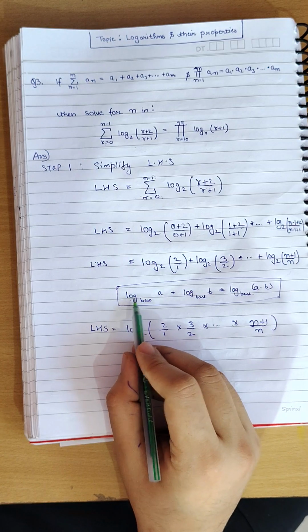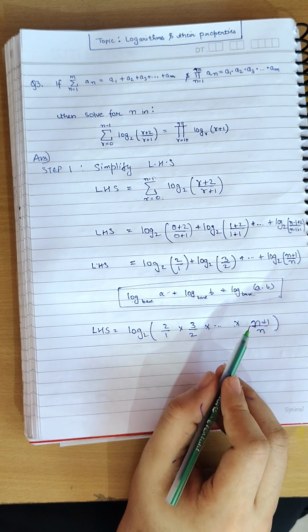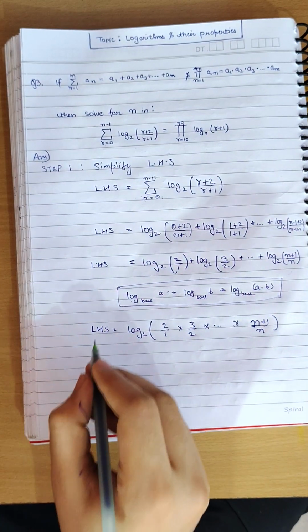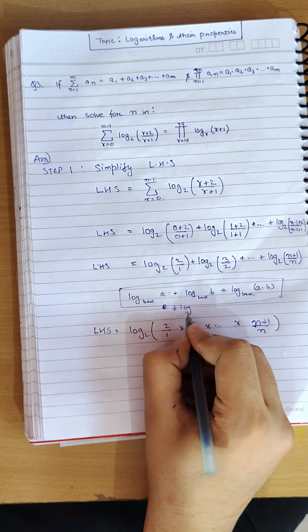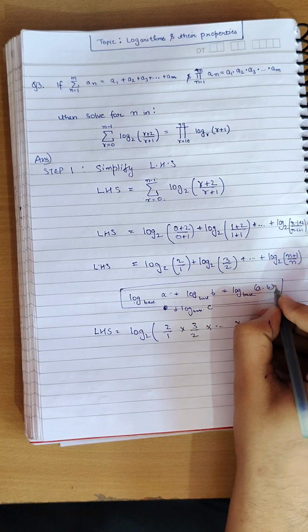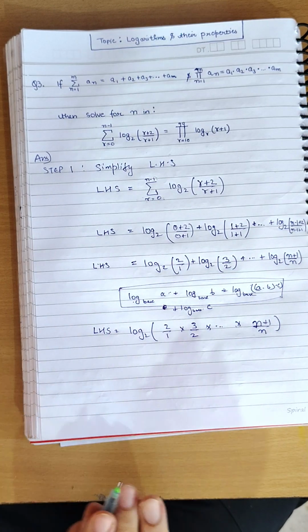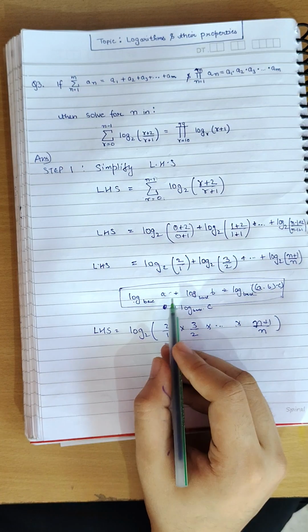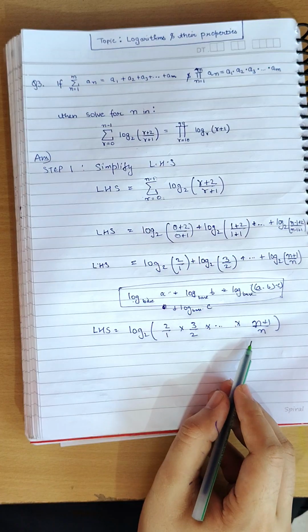This log a plus log b is not restricted to only two values. You can put another value log c as well over here, and that value will just go in multiplication of these values. So we can add n number of terms and all the sums end up in the product. So this is what we have done.